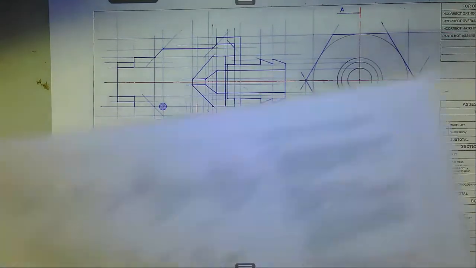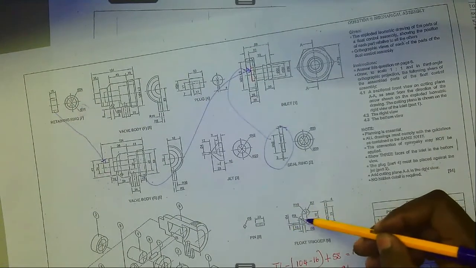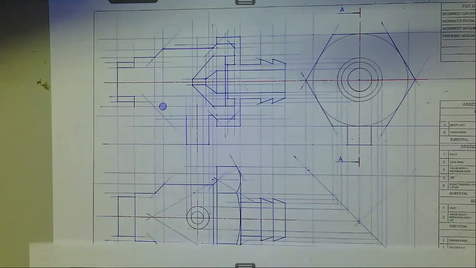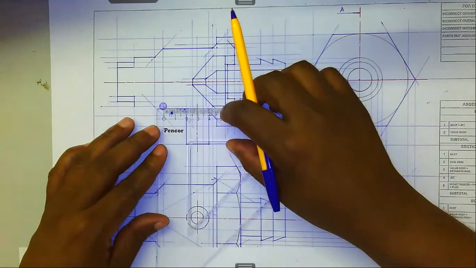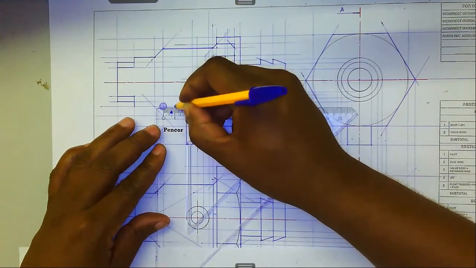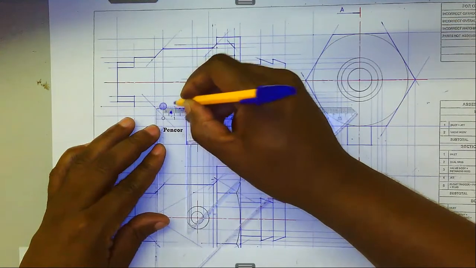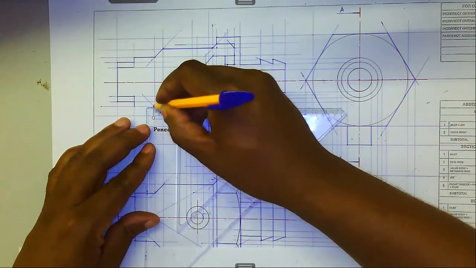Now, if we check with regards to this detail, this is the diameter of the pin, so we need from that point radius 9 as well as radius 10. Right, radius 10, which is here, and also radius 9, which is there.